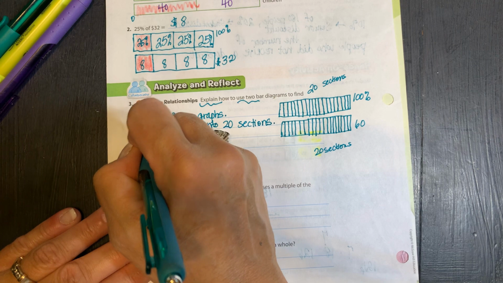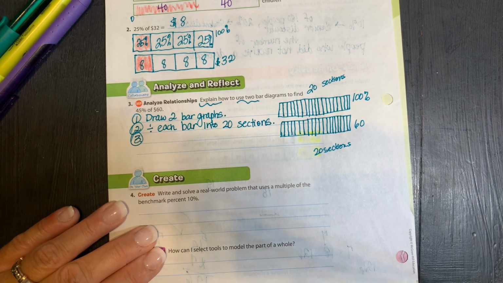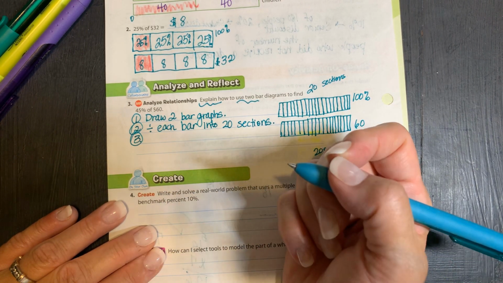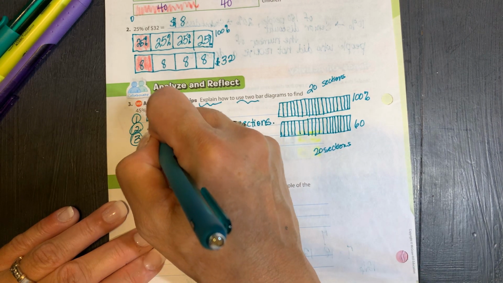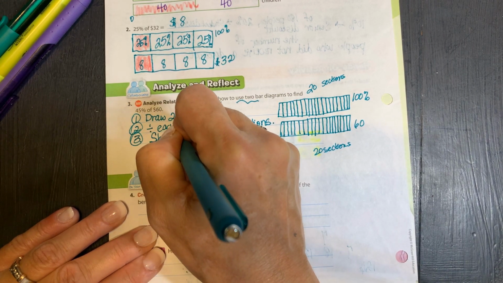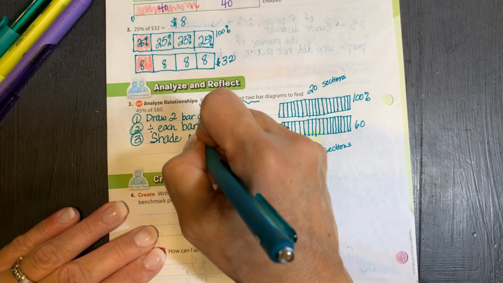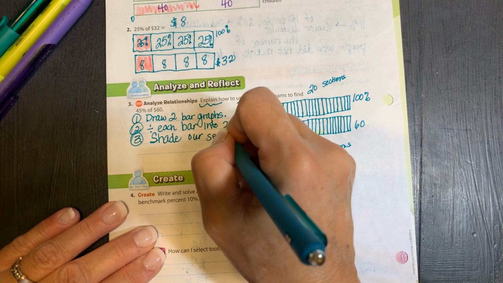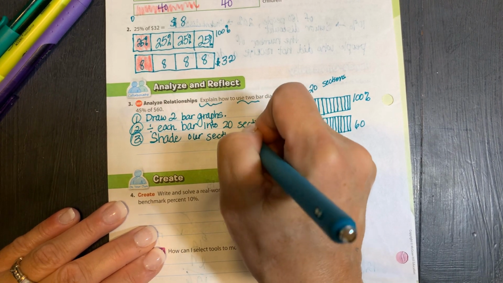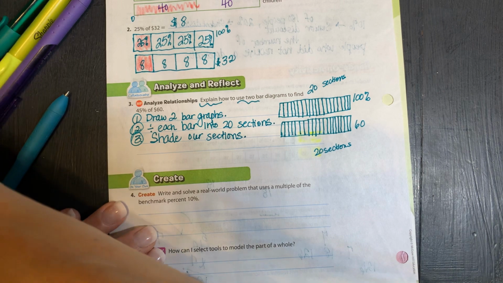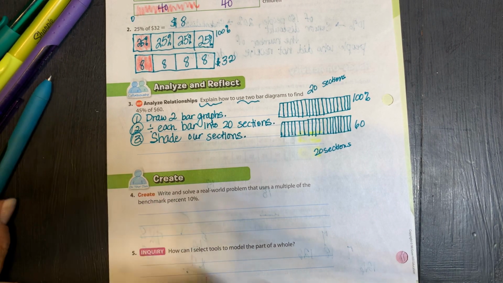Step 3. Now we need to shade our sections. So on the top, we would need to shade for 45%.